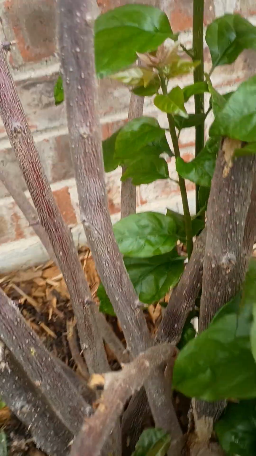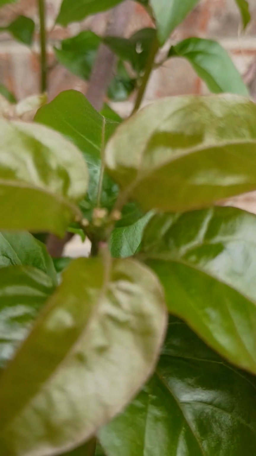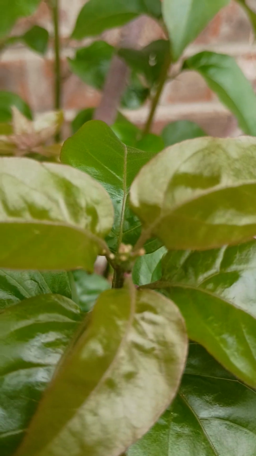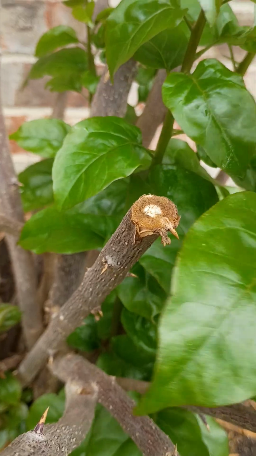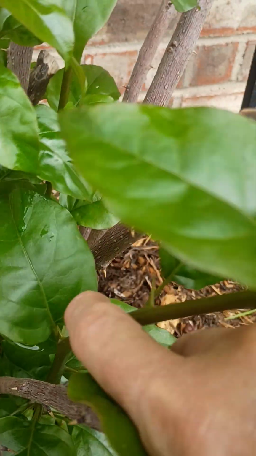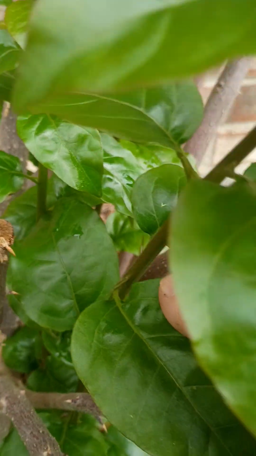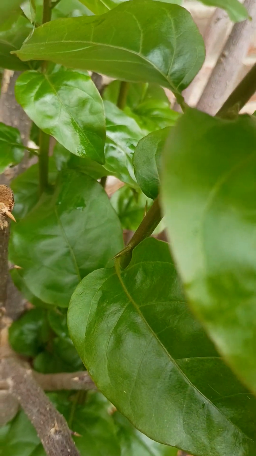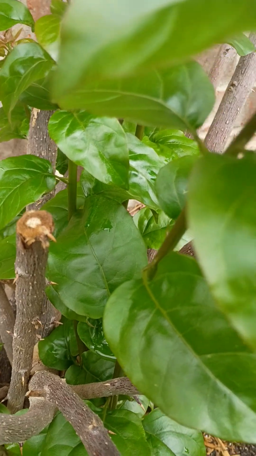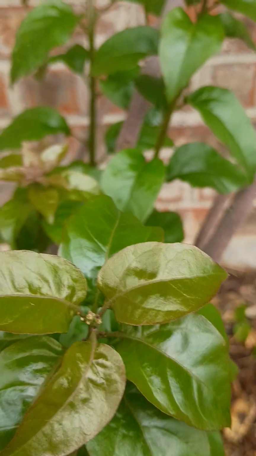They haven't started yet, and this one's been clipped. The apical meristem has been clipped, and what will happen is that this will get lateral growth all along this branch here, whatever you want to call it, and it will give rise to new tips that will grow out, whose apical meristems can then also be clipped, and so on and so on.